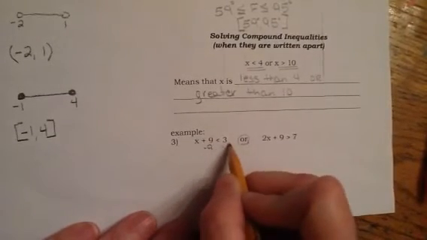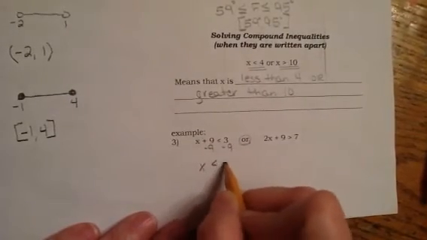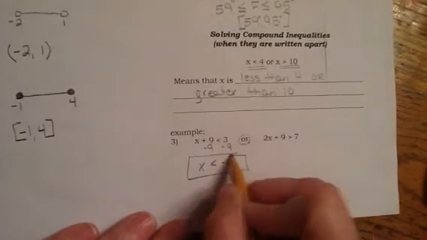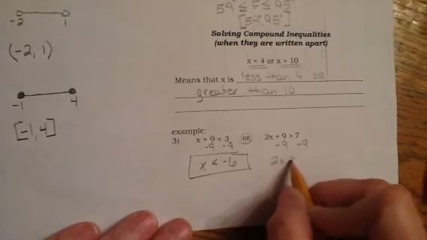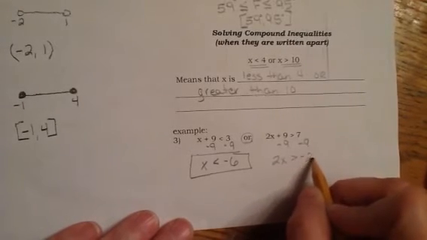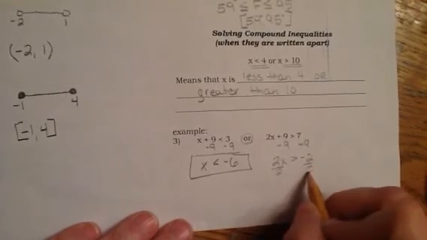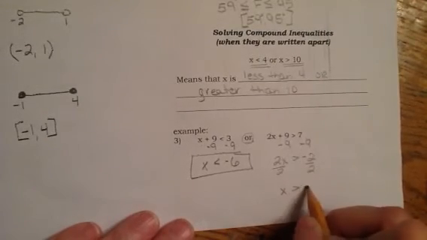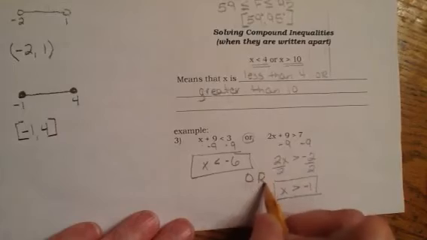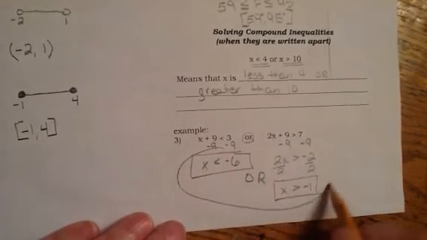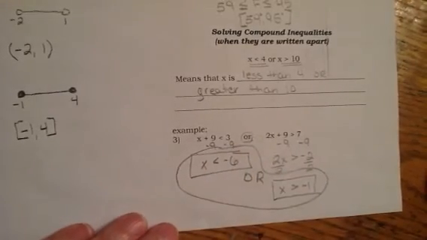So if we subtract 9, x is less than negative 6. And then if we subtract 9 here, 2x is greater than negative 2. Divide by 2. X is greater than negative 1. And then we have the word or in the middle. So this whole thing is our answer.